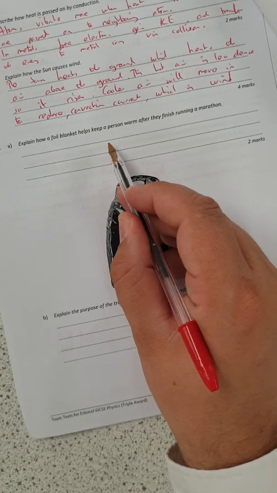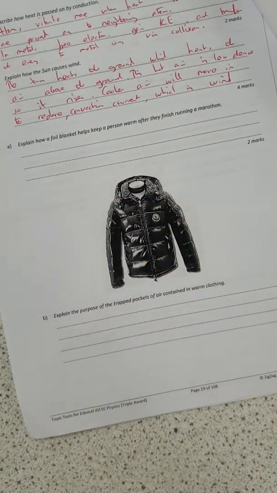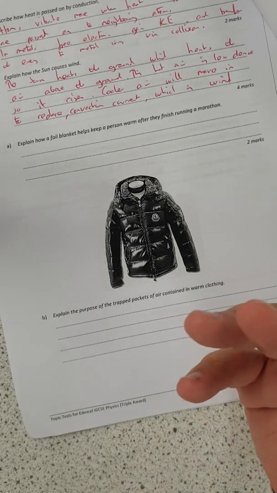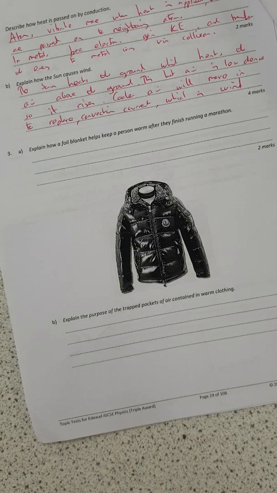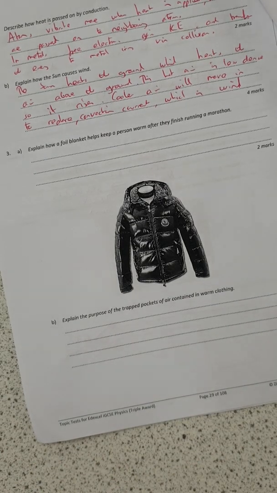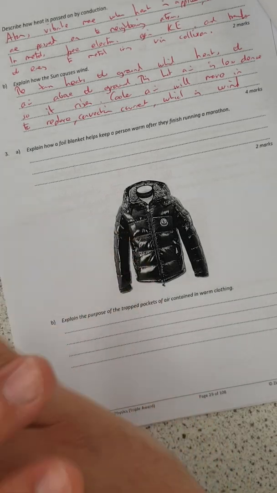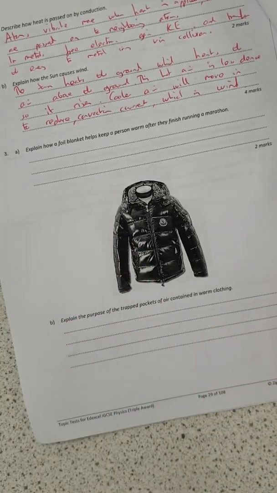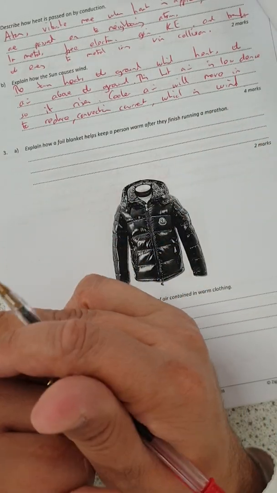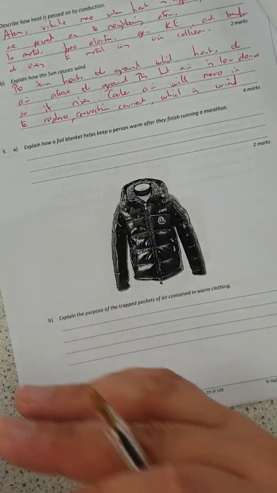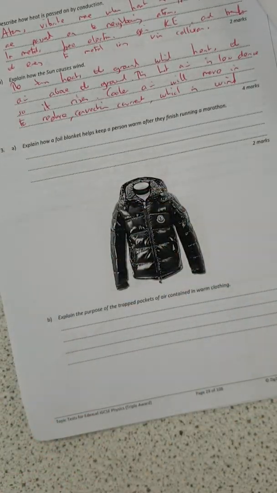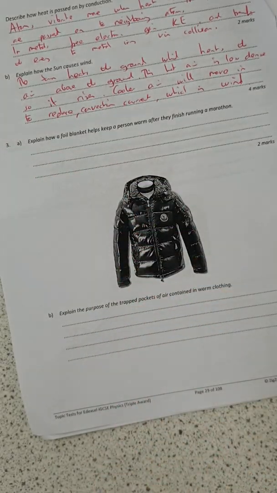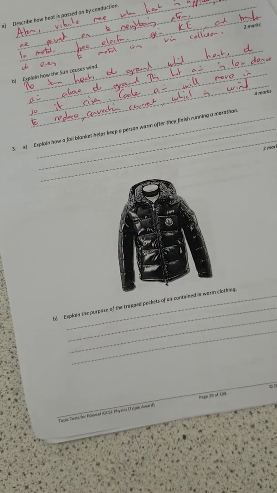Explain how a foil blanket helps keep a person warm after they finish running a marathon. Well, after they finish running a marathon, there's an awful lot of respiration occurring, and an awful lot of excess heat being emitted by our body. Our blood vessels are dilated, all sorts of things. But the main point, as far as the physics is concerned, is you are warmer than the environment. So you are an emitter of heat. What we need to do is make sure that emitted heat doesn't go into the environment, that the emitted heat comes back to you.